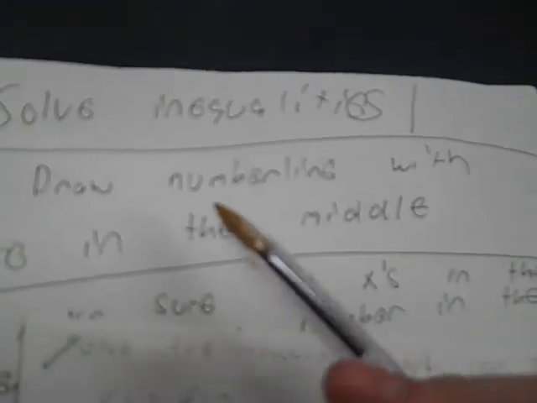Okay, now one of the things we did spend a lot of time on is solving inequalities. That's less than and greater than. Okay, so when you're solving inequalities, first you draw, and you want to be on this side. There's two sides to this. This shows you how to solve inequalities, and this is going to be for the graphing.